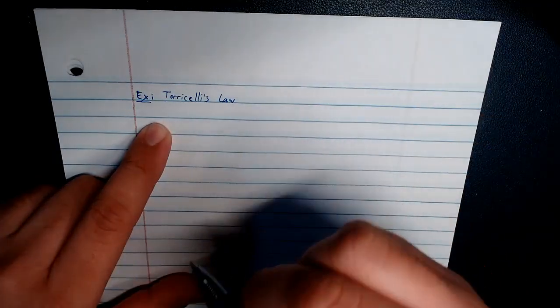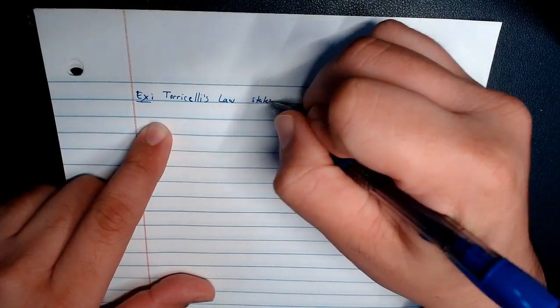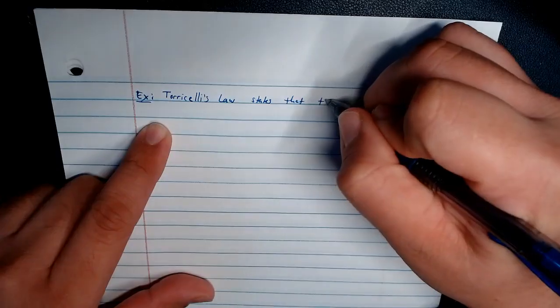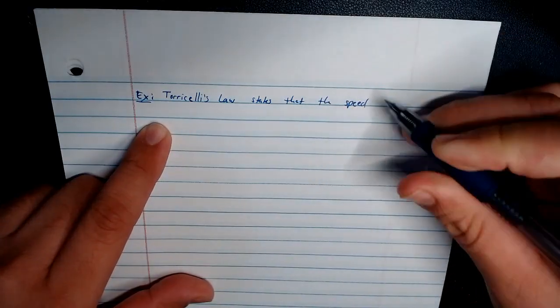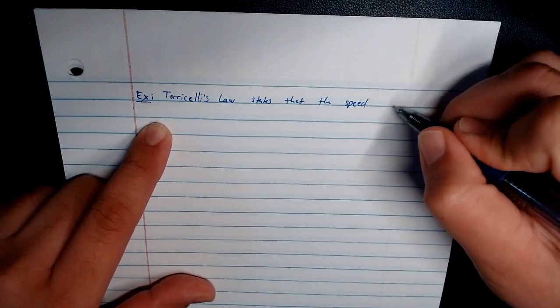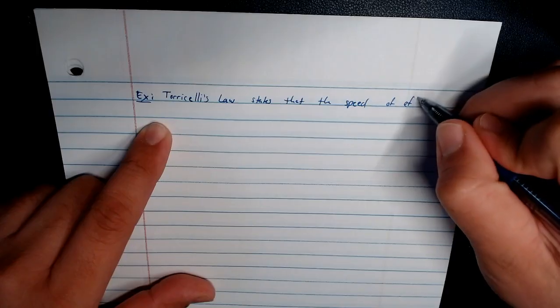Torricelli's law states that the speed of efflux of water. Efflux is just how quickly it leaves.